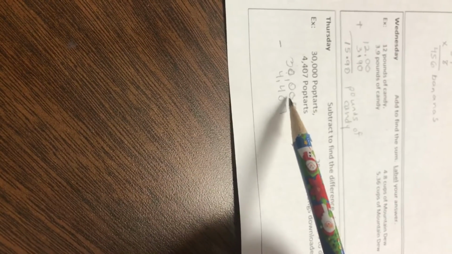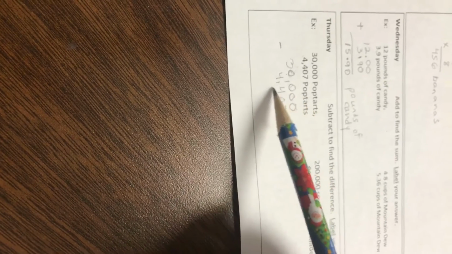Notice how I line up my ones place with my ones place, my tens place with my tens place. The hundreds are together, the comma is together. That represents the separation between our thousands and our ones. And so our thousands place is lined up, and our 10,000s place is lined up. And then I'm going to draw my little line across.